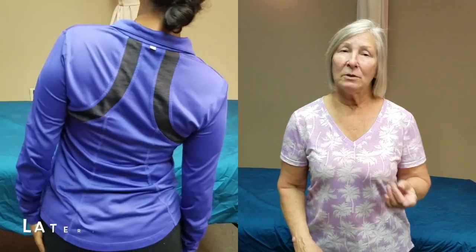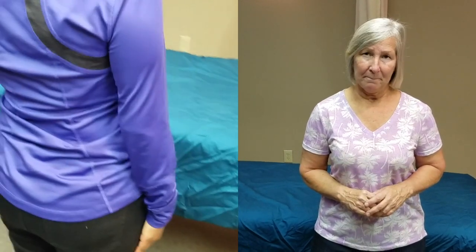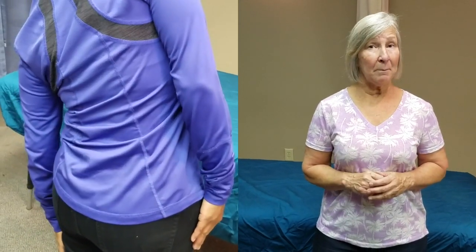Quadratus Lumborum has a few actions you need to know about. A couple of them unilaterally is lateral flexion of the spine. Then hip hiking, like a belly dancer. Belly dancers have very strong Quadratus Lumborums. And then also bilaterally, we have back extension as well.